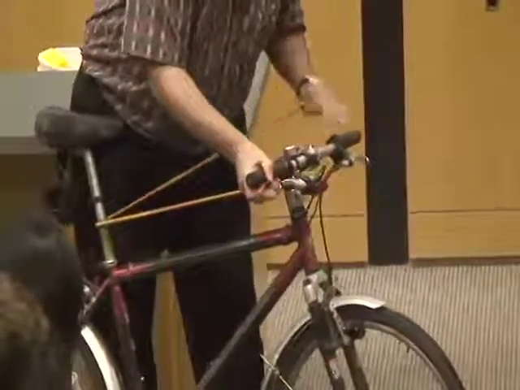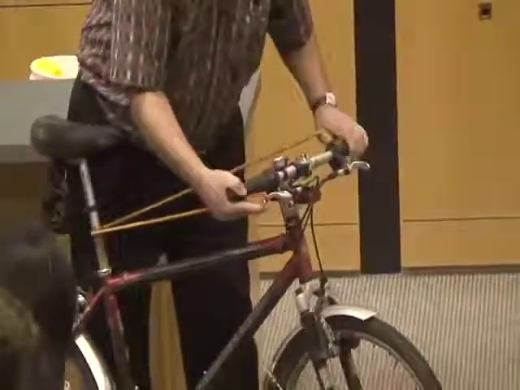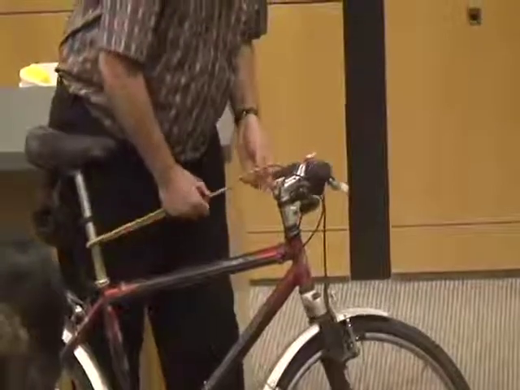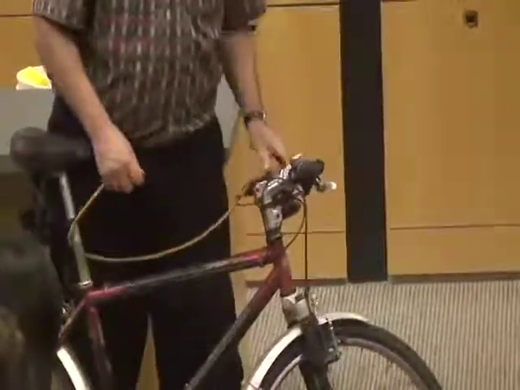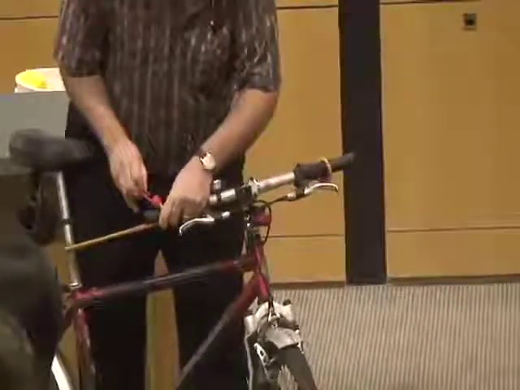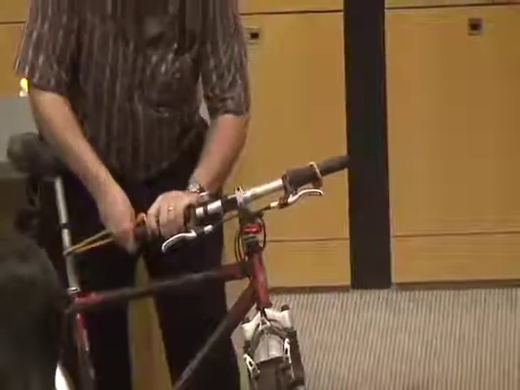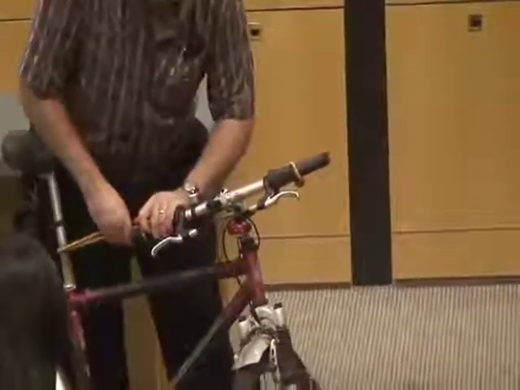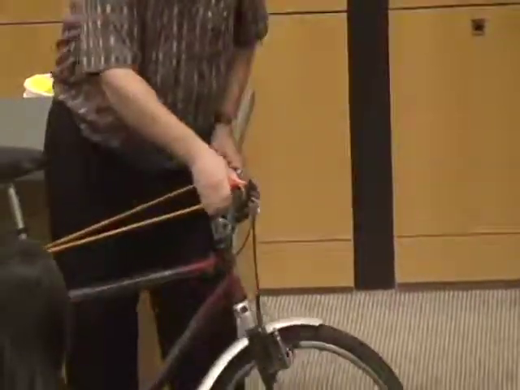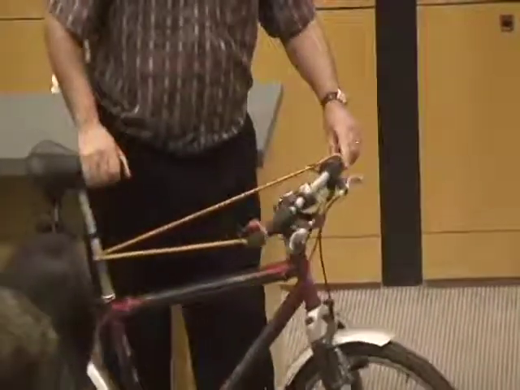If I can get this to work. There's that one. Pull the brakes. That's going to mess up the experiment totally, isn't it? One suspects. Try hooking it to the other side of the brake line. There's a good one. Okay, there's a good one. Okay, so now I've got the steering sort of locked up, or semi-locked up.